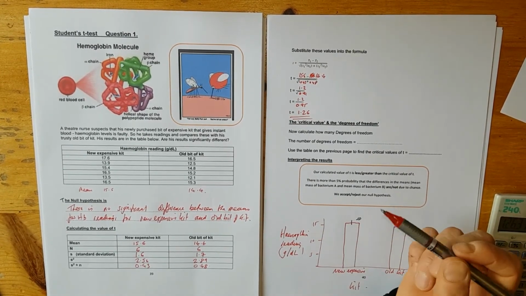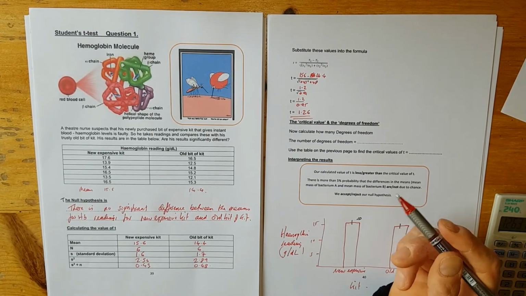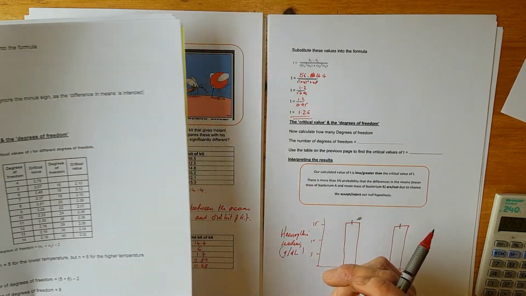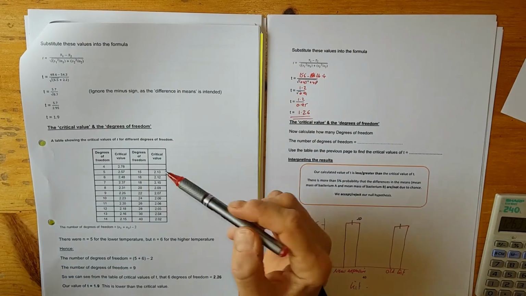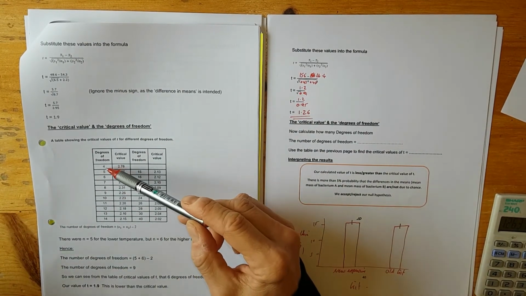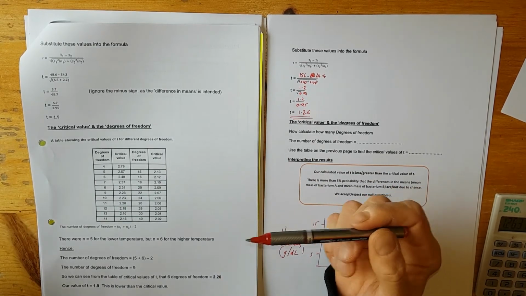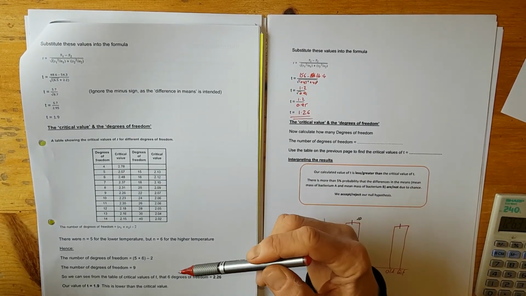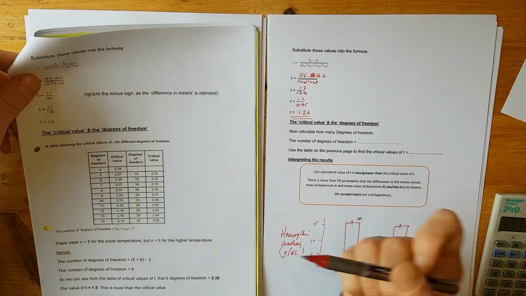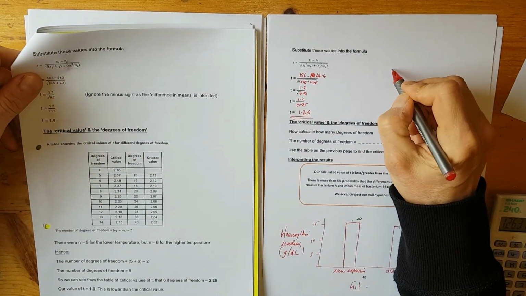You may need to choose degrees of freedom, and here's a degrees of freedom chart. The rule for the t-test is that degrees of freedom is the total number of samples minus 2.